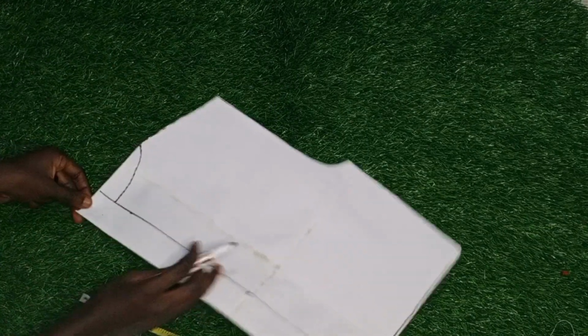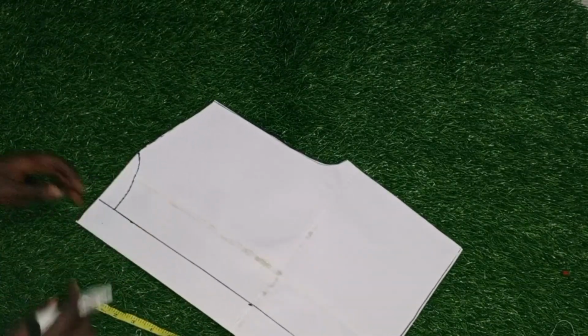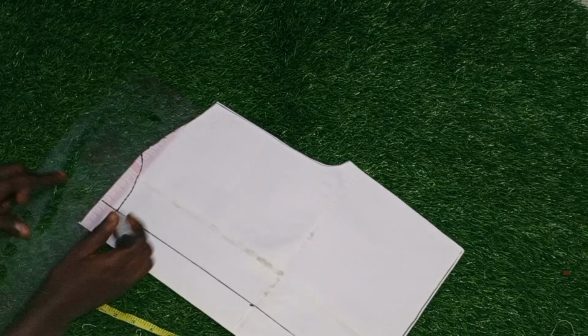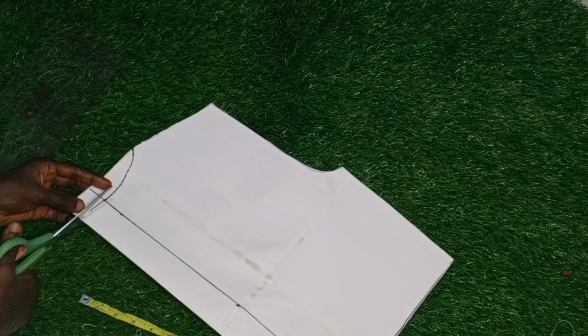All right, let me cut out the neckline as well, and I will open the zipper side. It's actually on fold, so you need to open it up, especially if you are using a fabric.